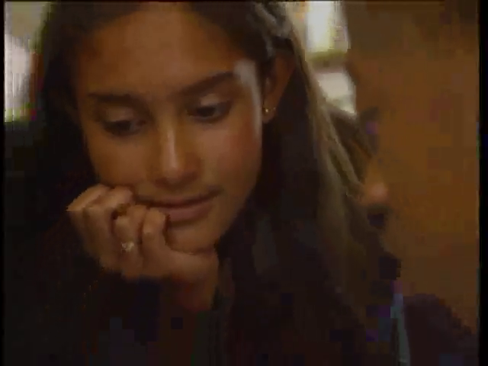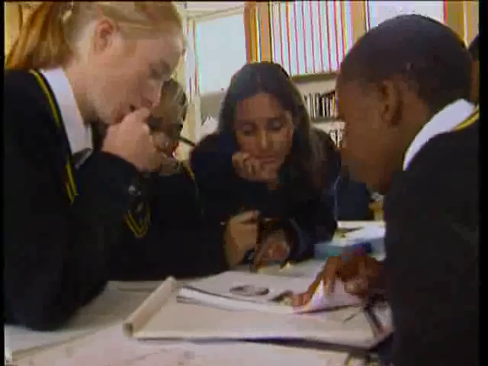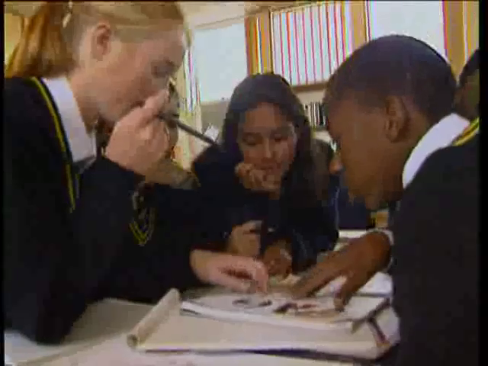Your brighter students, your more able students will take the task, get on with it. They will have the skills to allow them to grapple with the material and to move forward.